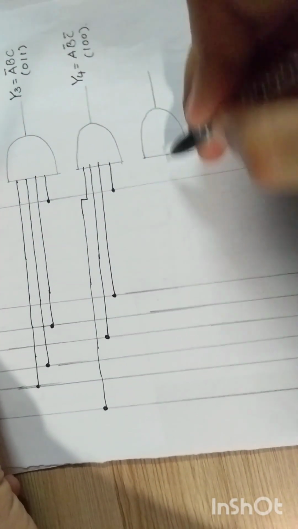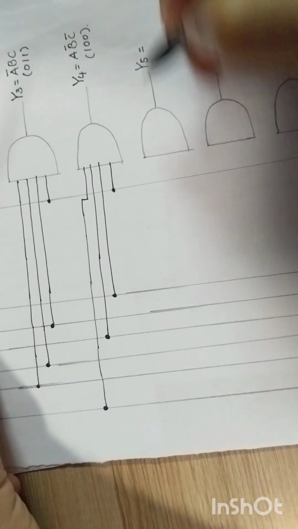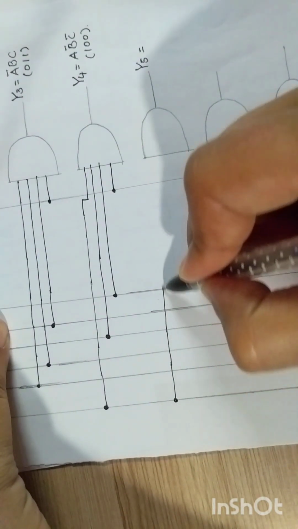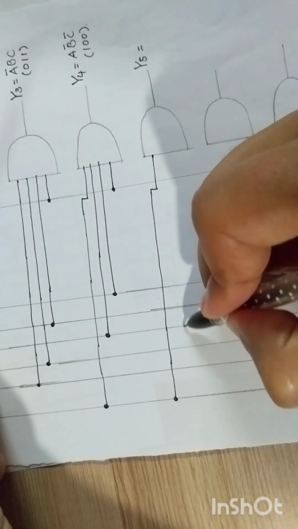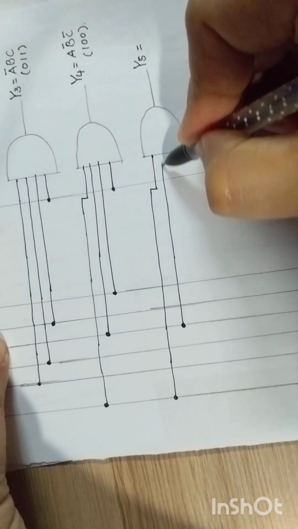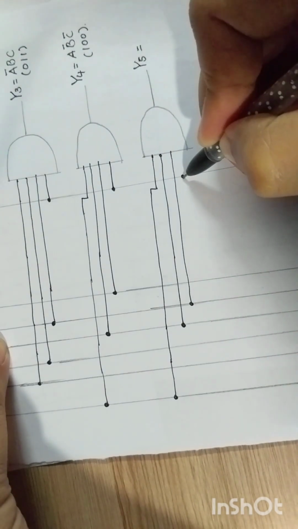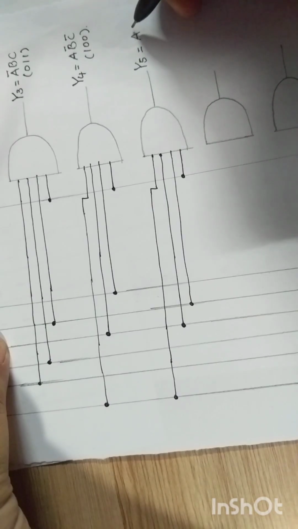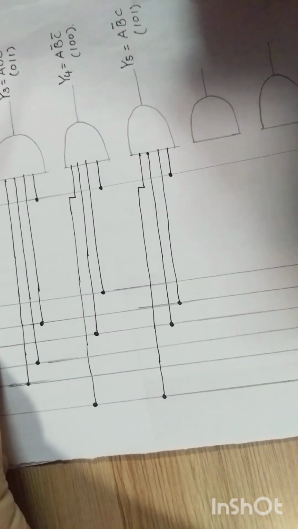Next, for the sixth combination, Y5 is going to be activated. Here the input combinations are A, I have connected A here. Next one is B bar. Next one is C. And the fourth input is the enable pin. So Y5 is equal to A, B bar, C. That is 101.